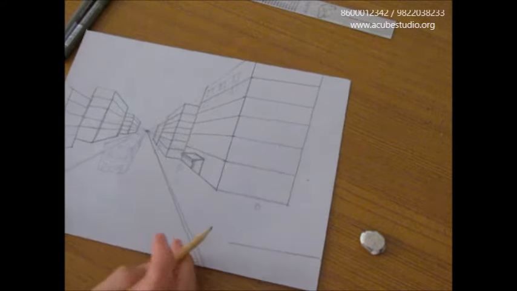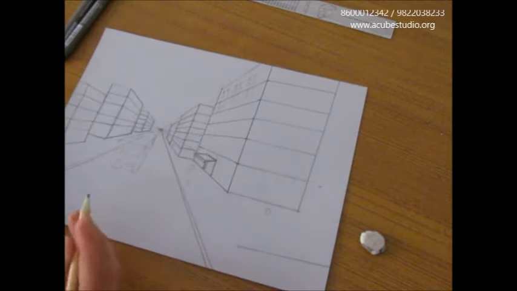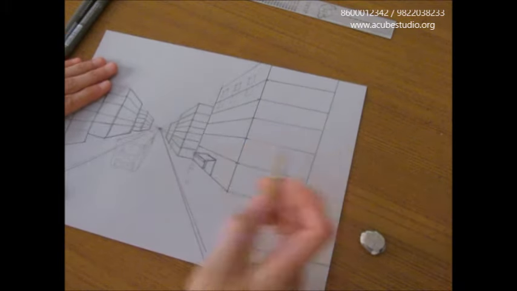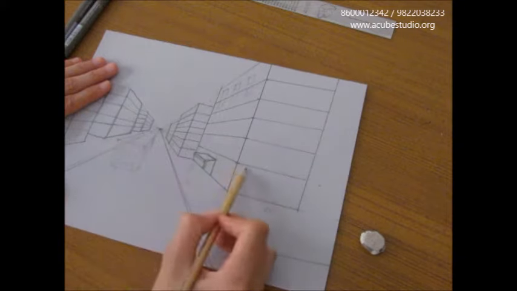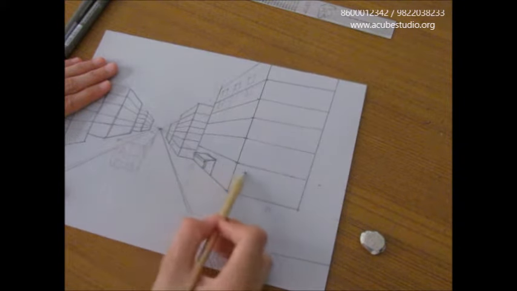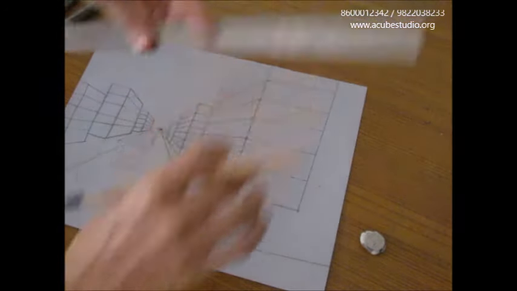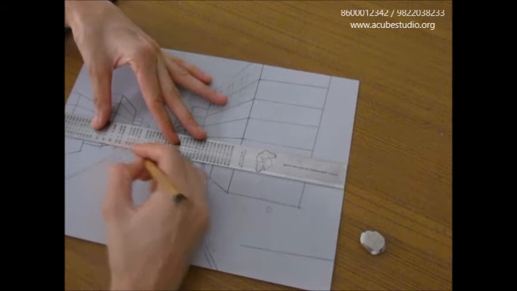Okay, so now let us draw a vehicle on the road. Say I will draw a bus. So again, considering this as 3 meters, we are taking the height of the bus approximately 2.5, 2.8 meters, and we draw two parallel lines like that.